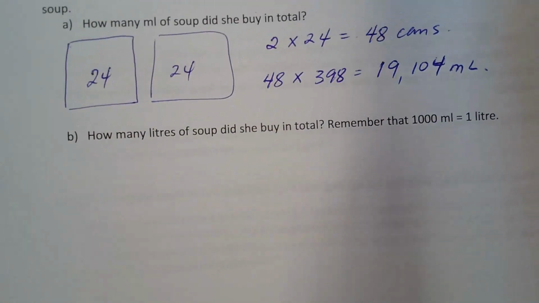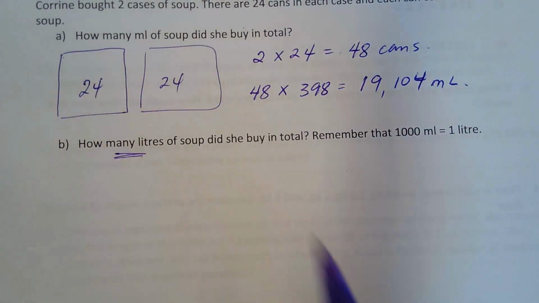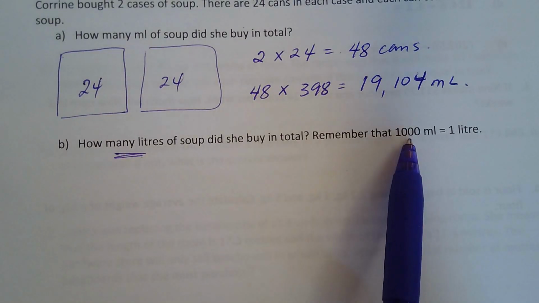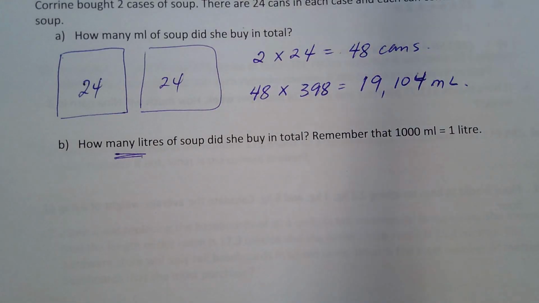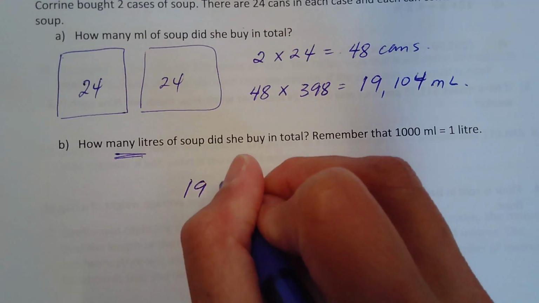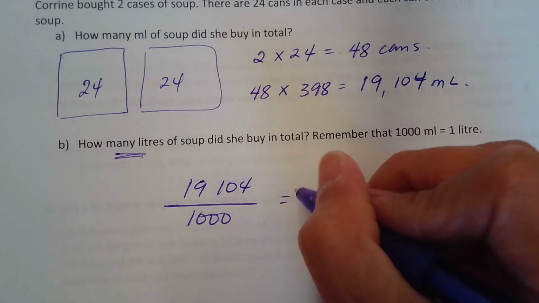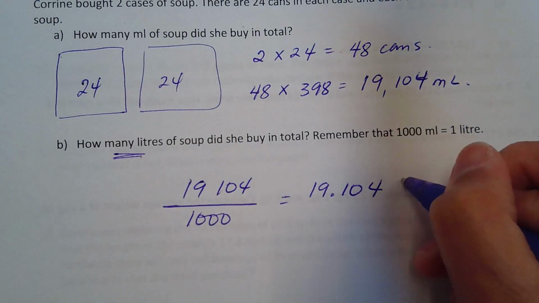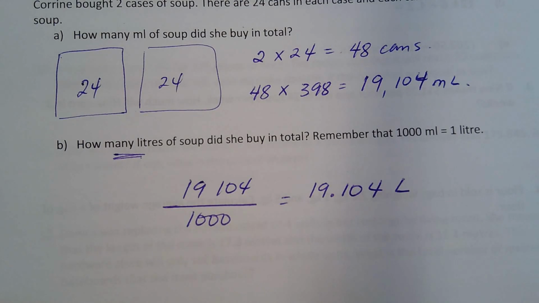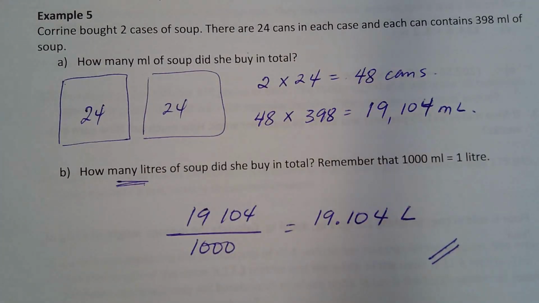Now here's a little bit of conversion. It says here, how many liters of soup did she buy? So this is ml, but now the question is, how many liters is that? It says here, remember that every 1,000 ml is a liter. Divide by 1,000. So 19,104 divided by 1,000 is 19.104 liters. Is that good? How do you feel about that one? It's not so bad? Yeah?